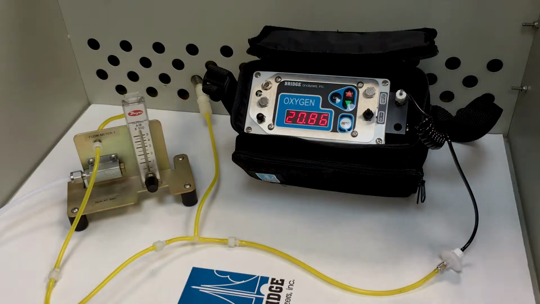In this video, we're going to take a look at the oxygen-only analyzer from Bridge Analyzers. We're going to show you specifically how to calibrate in the field using your own certified gas. In this case, we're going to use nitrogen gas, and we're going to calibrate for residual oxygen. So we're going to calibrate essentially to a value of 0 oxygen.